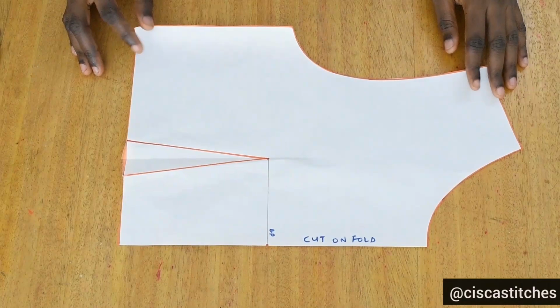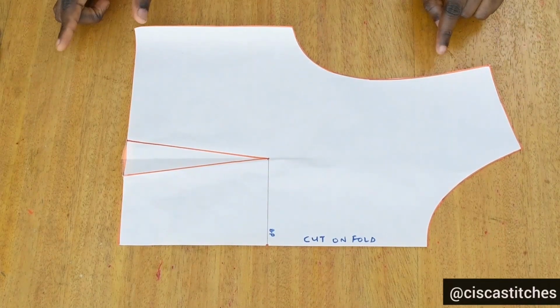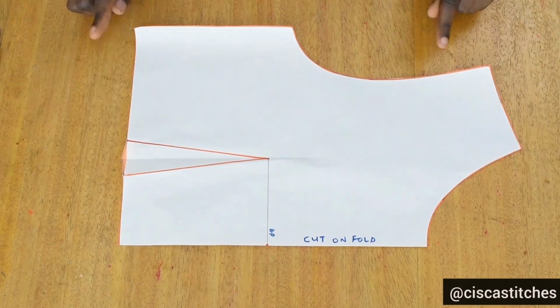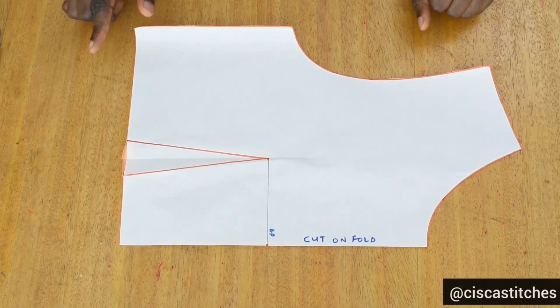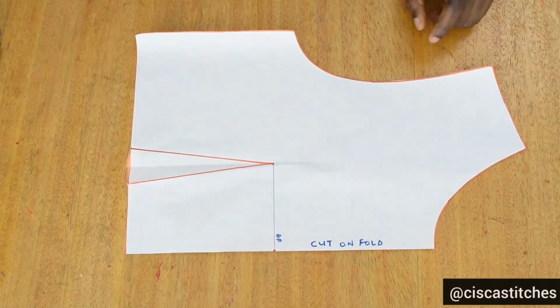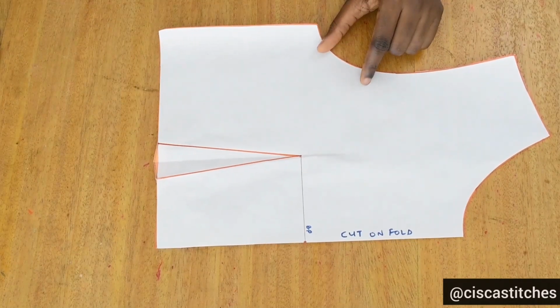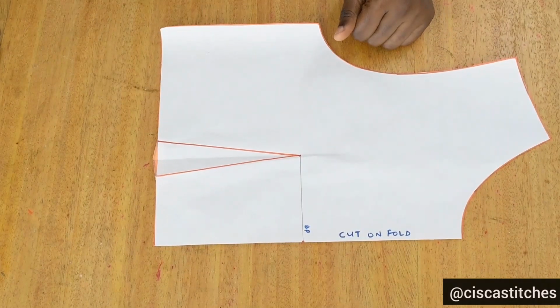So I have my bodice pattern here that I trued in my last video. If you have not watched how to true that, I'm going to put a link in my description box. Go ahead and watch that. You're going to see an eye that will pop up above this video. Truing of that is what we did here. And like I said in that same video, we're going to be doing dart manipulations, and then I'll be showing you how to manipulate your darts using the slash and spread method.